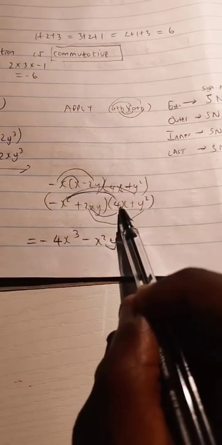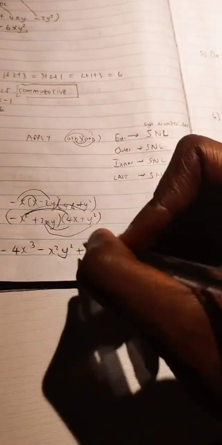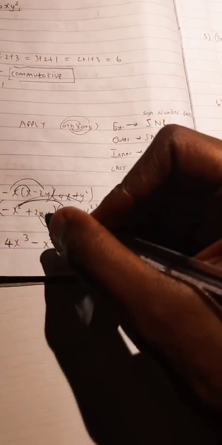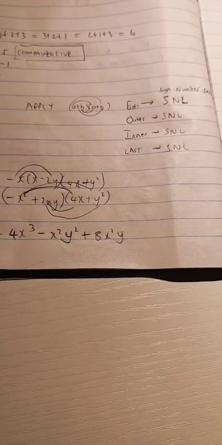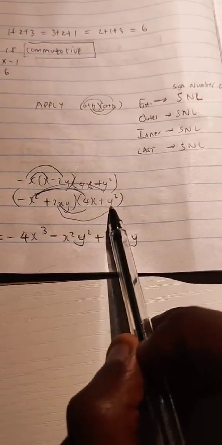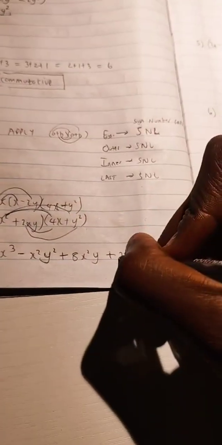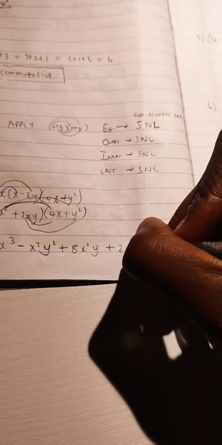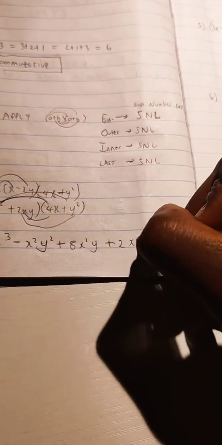Take this one, distribute it with that. Positive times a positive, positive. 2 times 4, 8. x times x, x squared. And then the y, you just place it next door because it has no other friend. This times that, positive times a positive, positive. 2 times 1, 2. x, y to the power 3.